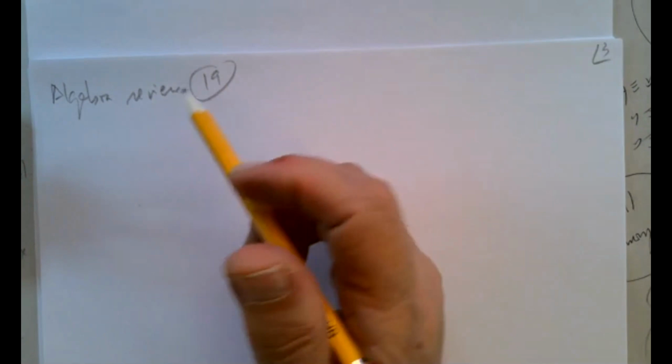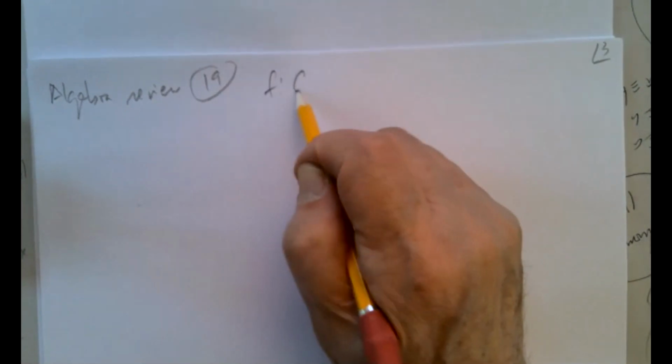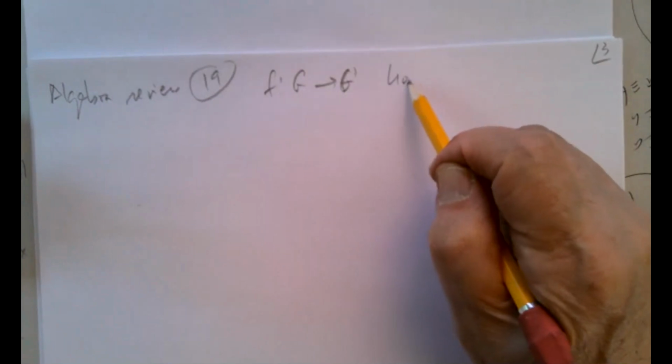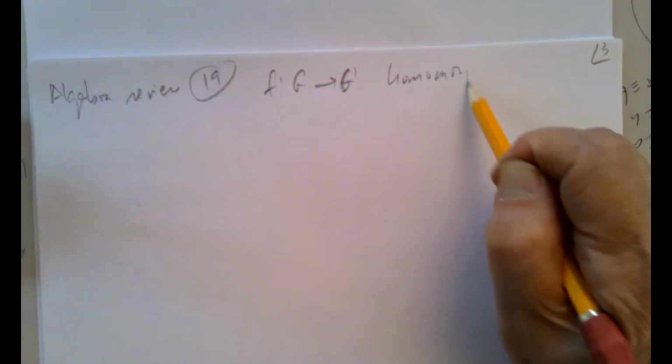So we have f from G to G prime, a homomorphism of groups.